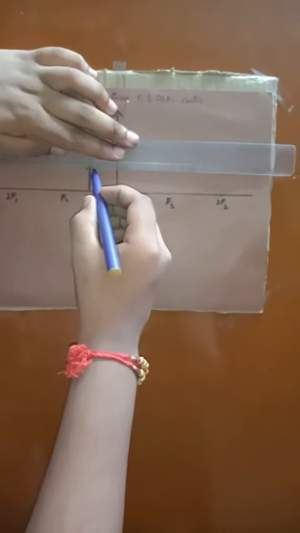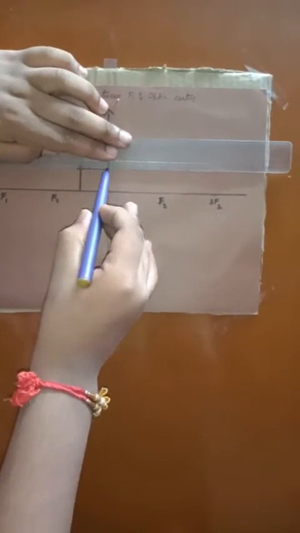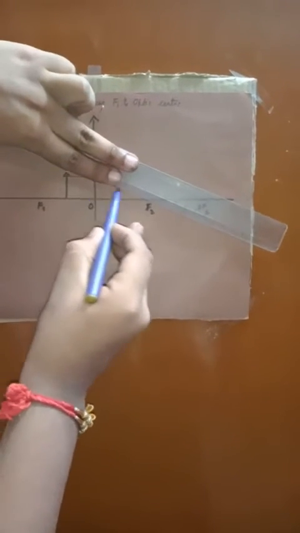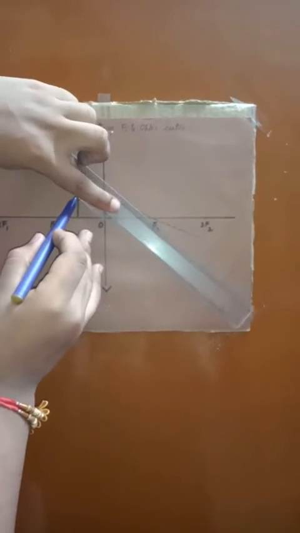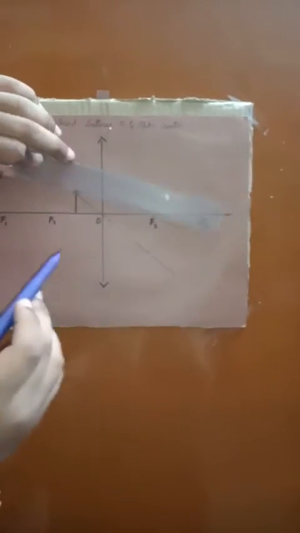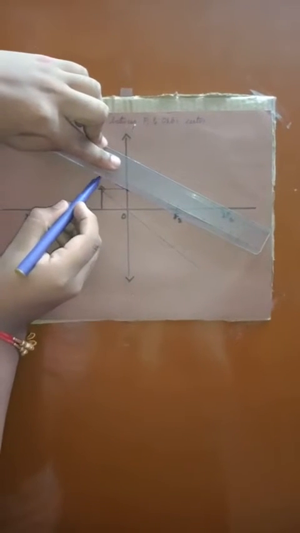And you have an exception when an object is placed between the focus and the optical center. Let us draw it. So when an object is placed between F and the optical center, where will the image form? Let us draw the ray diagram. The ray parallel to the principal axis would meet at the focus, right? And the ray which passes through the optical center would not deviate. So they are not parallel, right? So let us draw backward with the dotted lines.